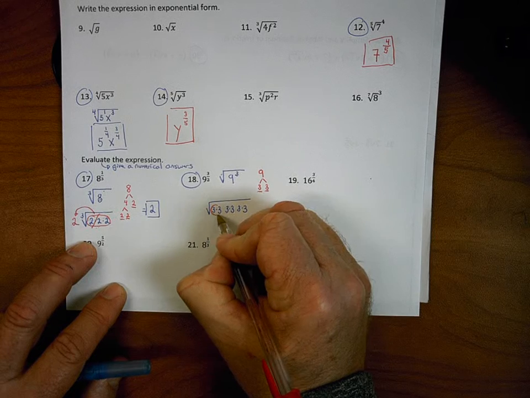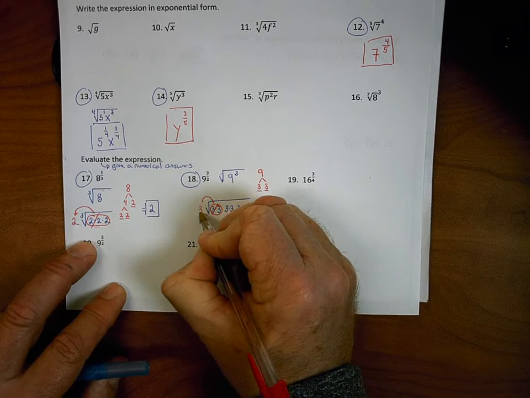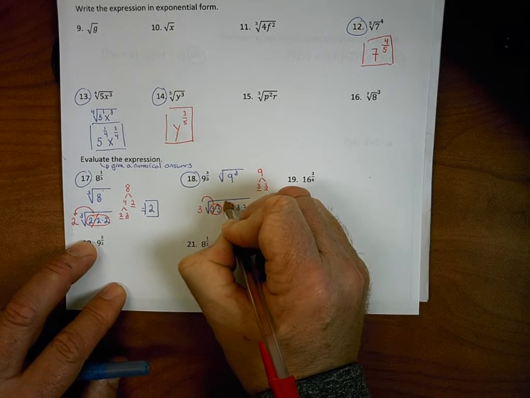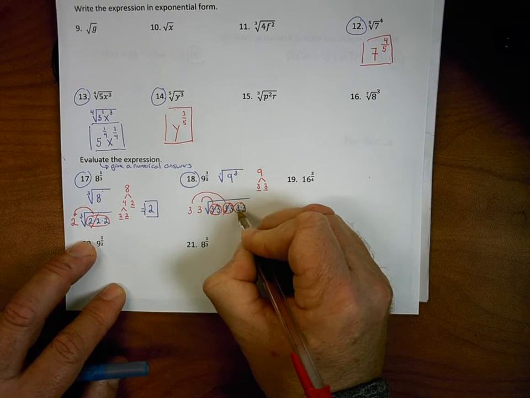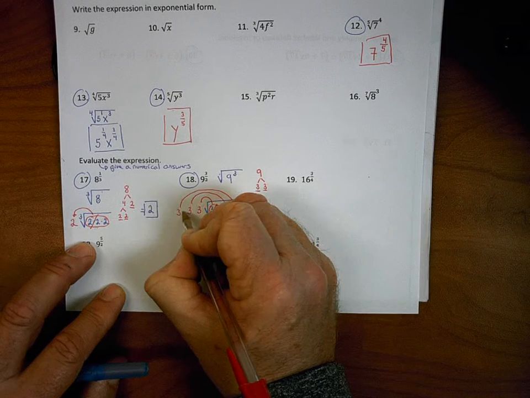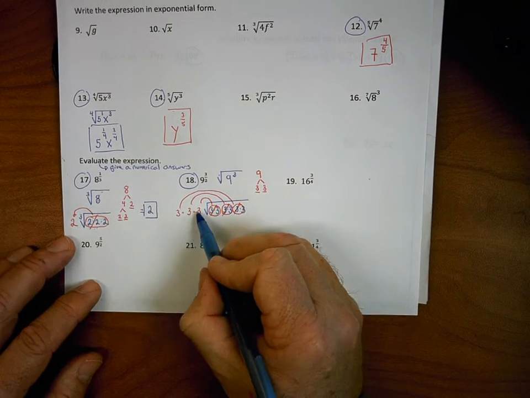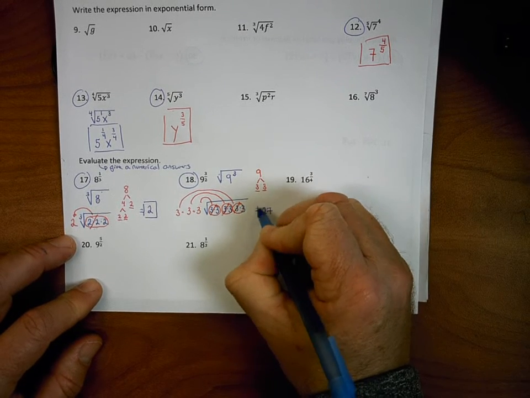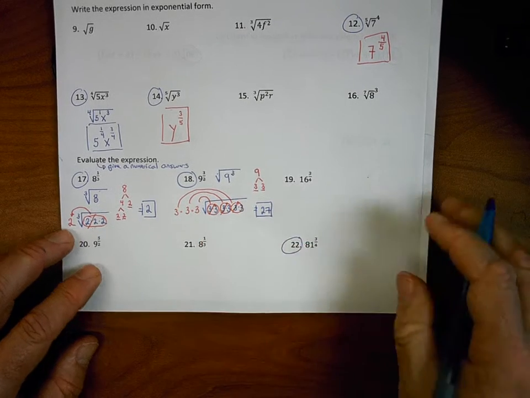And every time I see 2 identical numbers, those identical numbers must go outside the radical. So I have a second set of identical 3's here. Those must go on the outside. I have a third set of identical 3's. Those must go on the outside. And then you multiply the numbers on the outside together. 3 times 3 times 3 is 27, and that is your answer because there are no leftovers. So your answer is just what those multiply to.